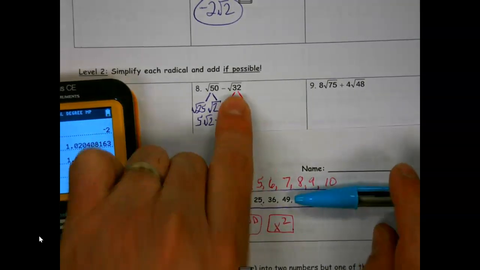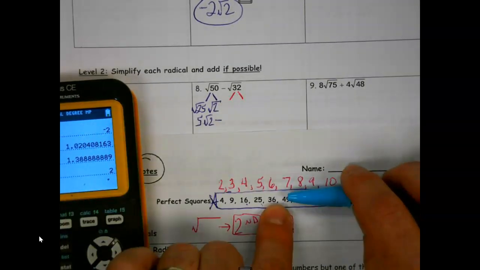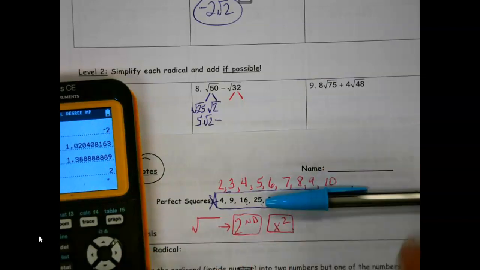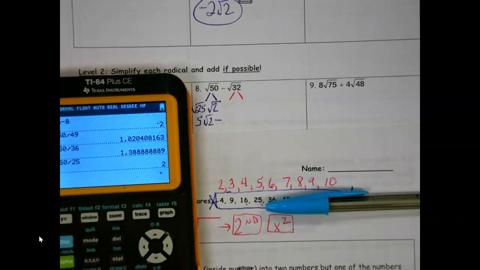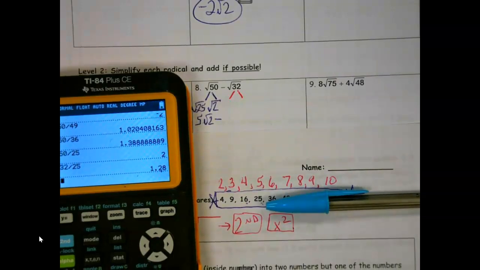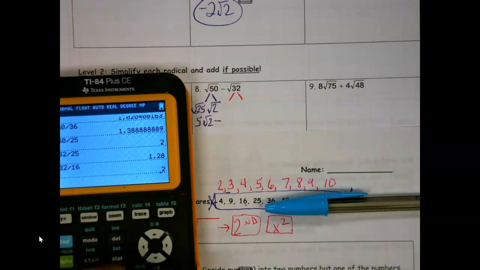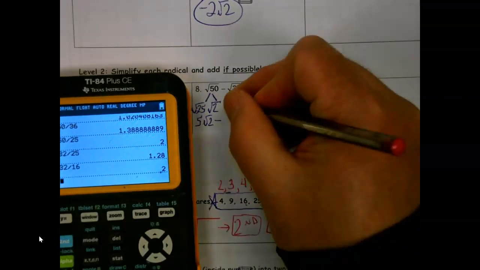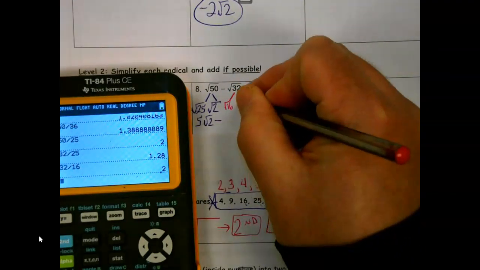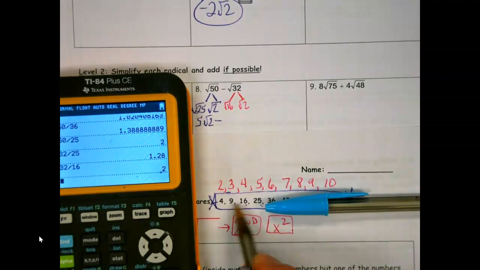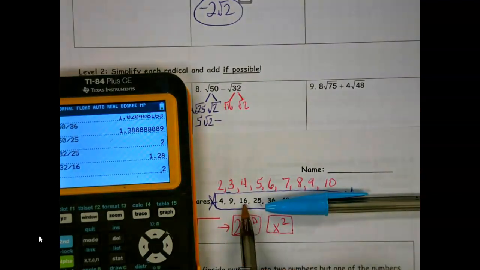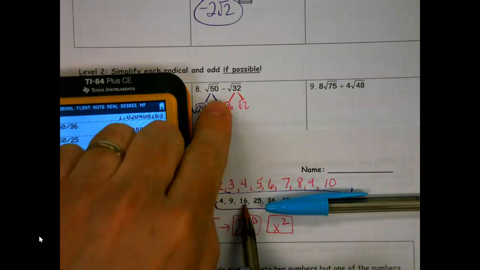And then we do the same thing with the 32. Again, 36 is bigger than 32, so I don't need to look at that. And I'm just going to start dividing them in again. Okay, that one didn't work. That one did. 16 and 2. Look for the one that's in your perfect box here, the 16.